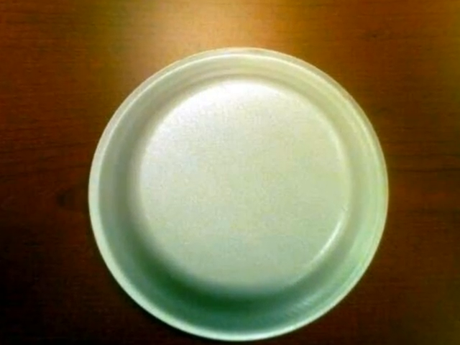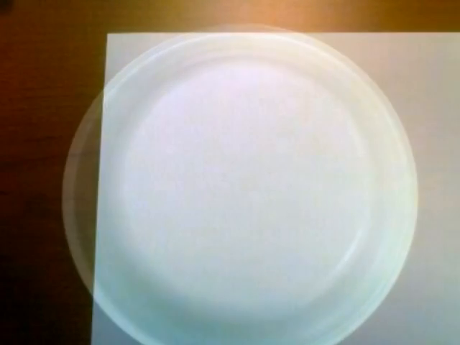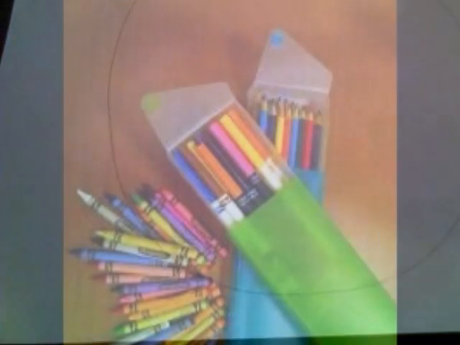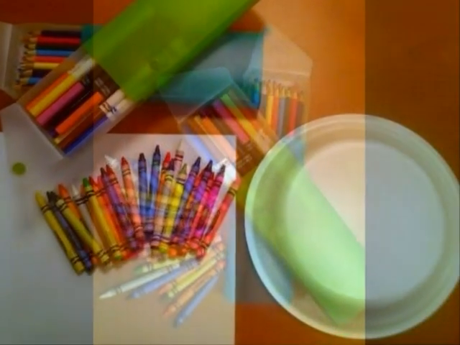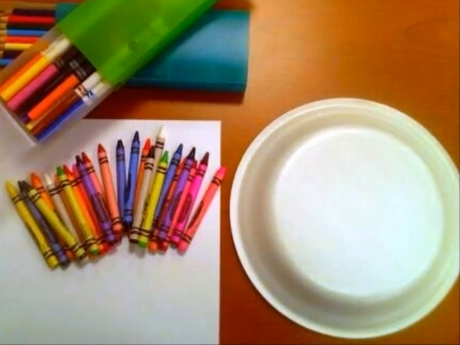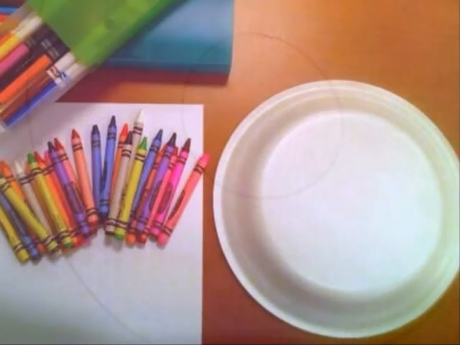To get started, you will need either a circular object such as a paper plate, or you can just simply use a sheet of paper and draw a big circle in the middle of the paper. You will need coloring tools such as crayons, markers, or colored pencils. Here are all the materials you will need in order to complete this circle calendar.